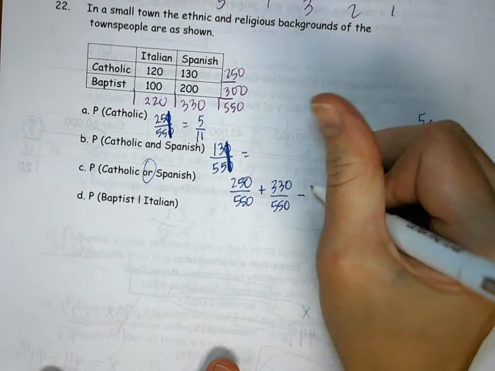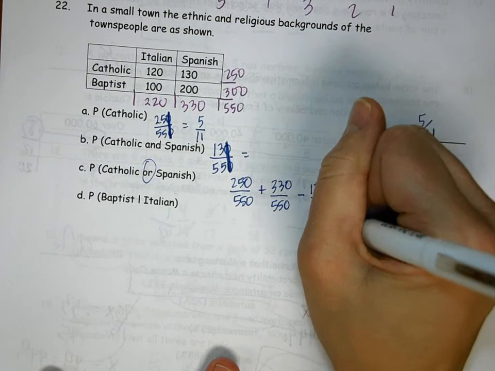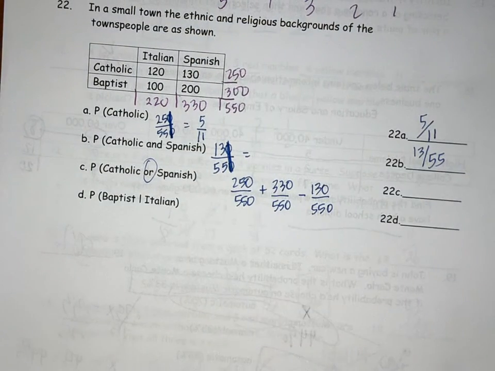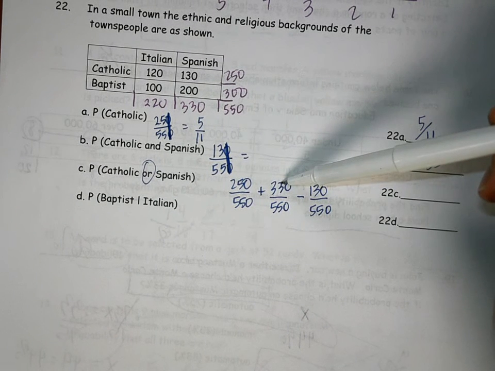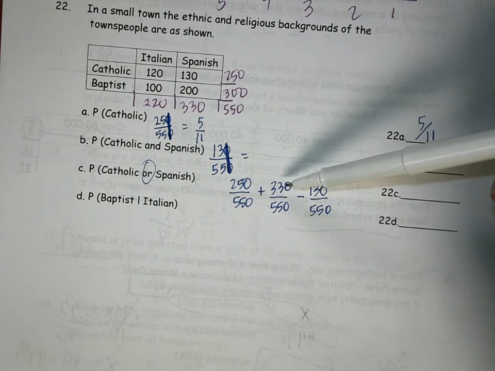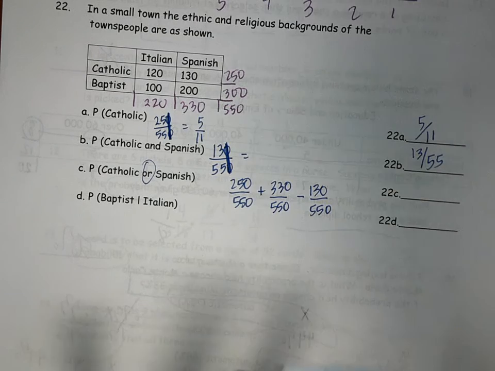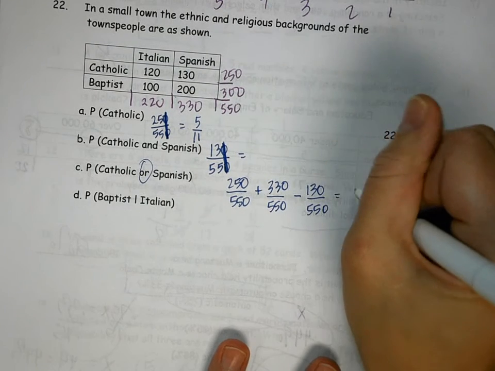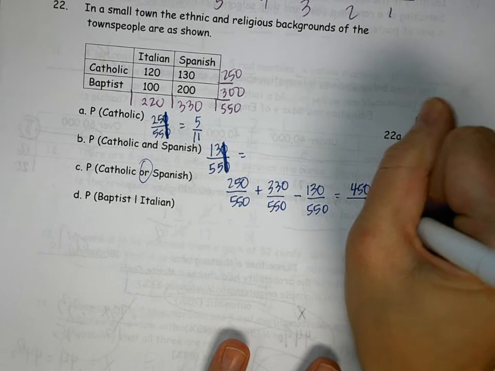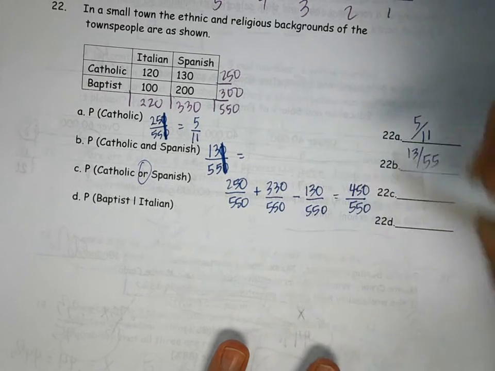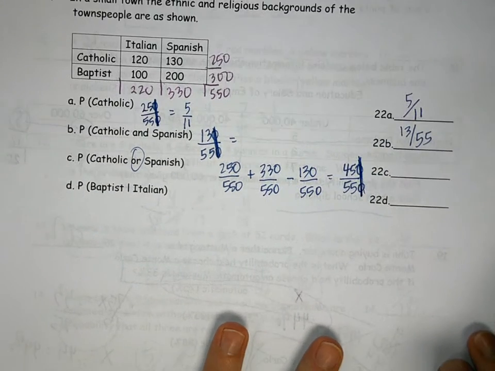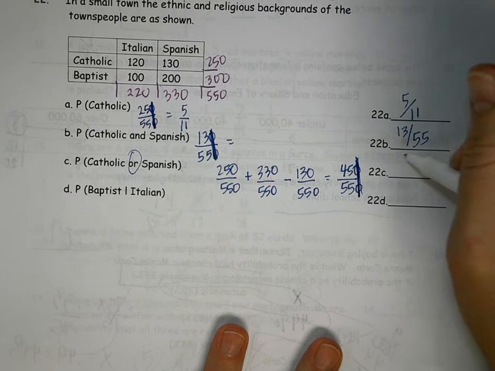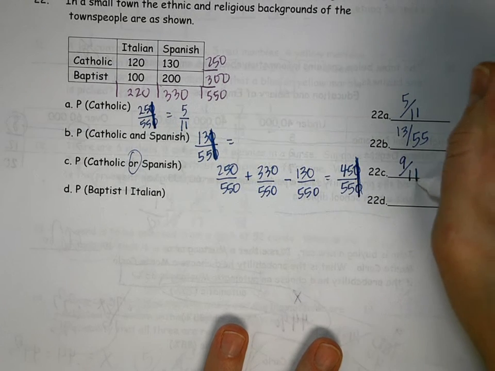So they overlap 130 out of 550. So 250 plus 330 makes 580. 580 minus 130 equals 450 out of 550. We can cancel out our zeros and then divide by 5 again, and we get 9 over 11.